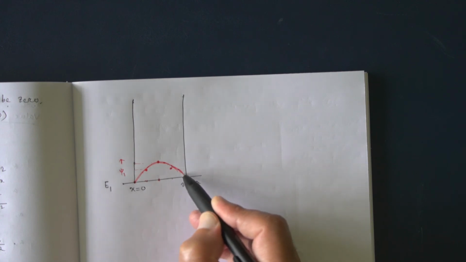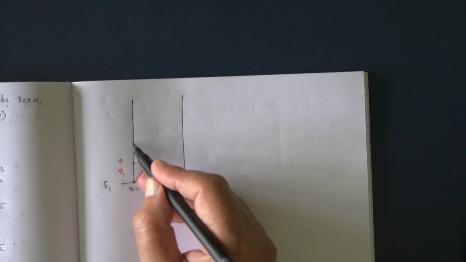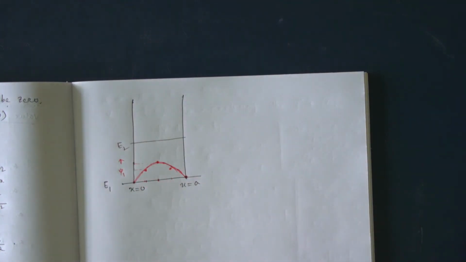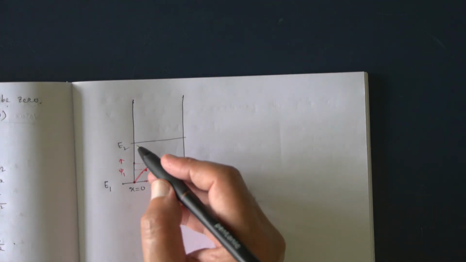The graph will be like this. This is the graph. Similarly, say the energy is E2. Now if we plot psi 2, then what will be the graph?